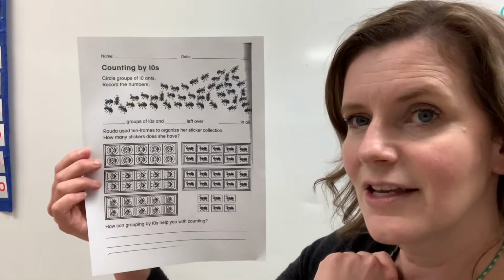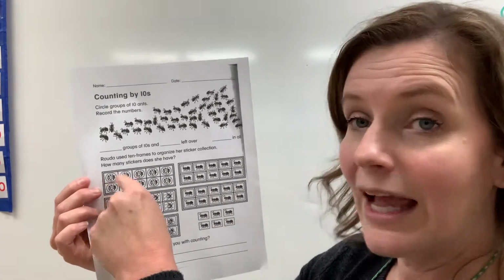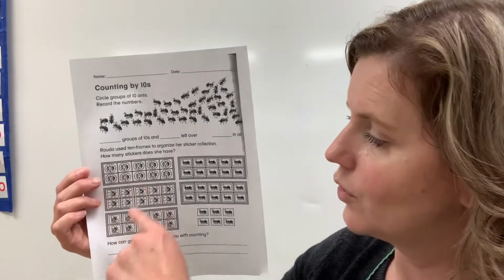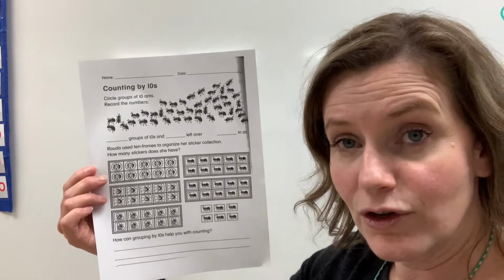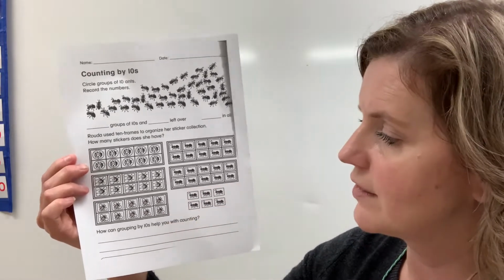So what it's asking you is to count all of these stickers, but you don't want to count them by ones because that would just take way too long. Instead, you want to count them by tens. So go through each one, counting by tens, and then after you're finished counting by tens, you would count by ones, these ones over on the side.